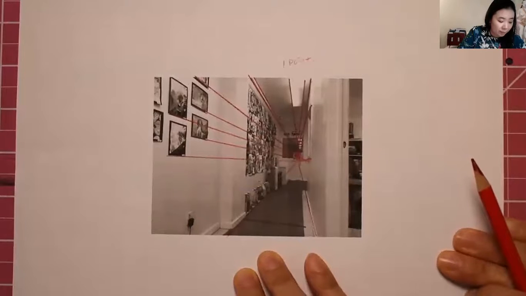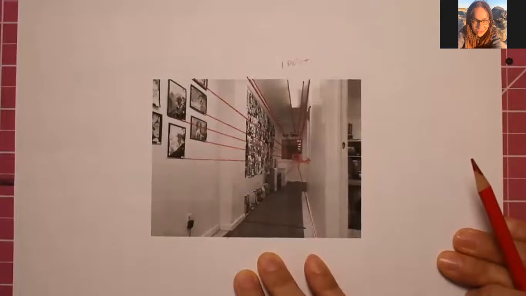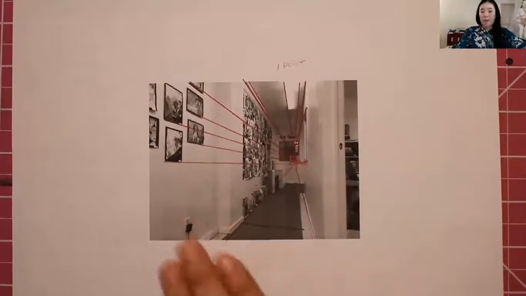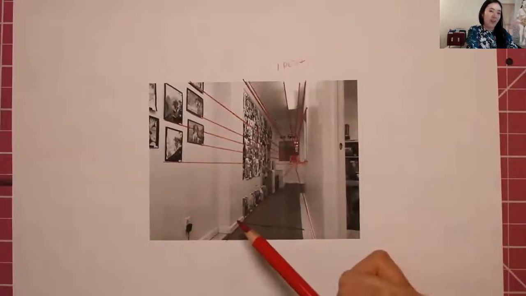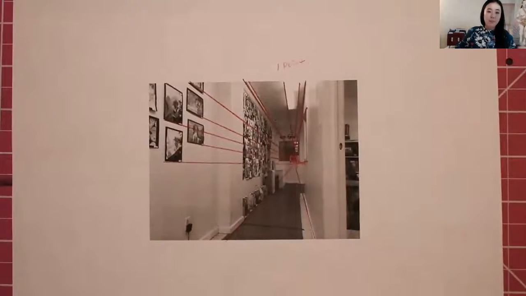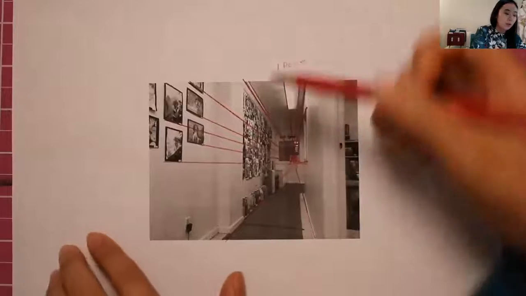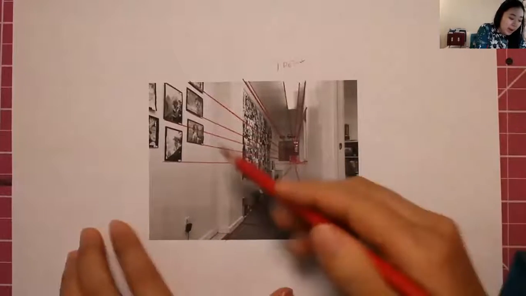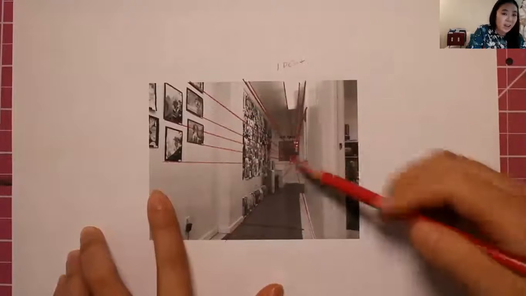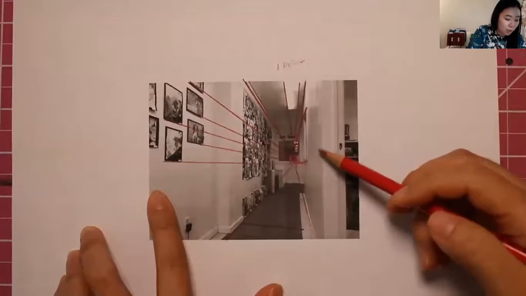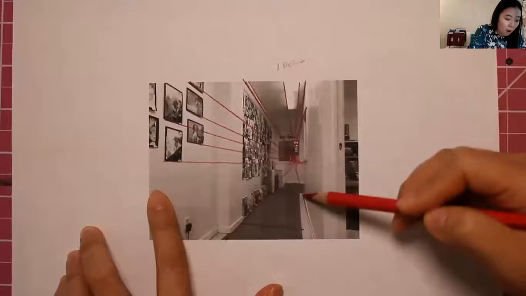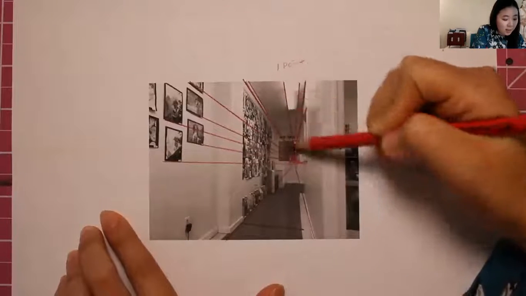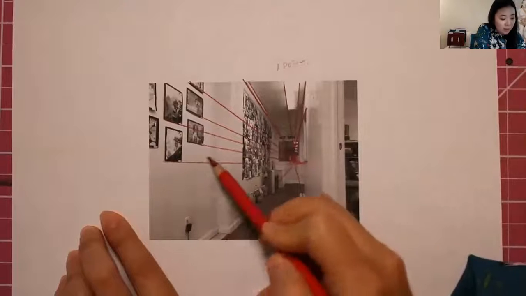And are you going to show how we use these? This is to start the drawing. So yes, I'm going to start to draw. Based on these lines, the reason I'm drawing this line is to check the angles. I just want to see the floor and the ceiling's angle and the frame's angle.